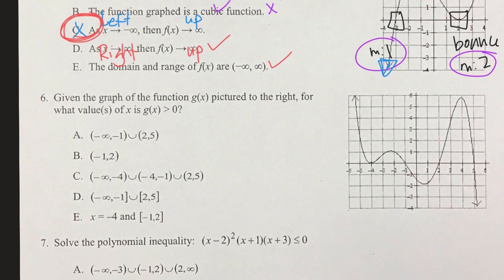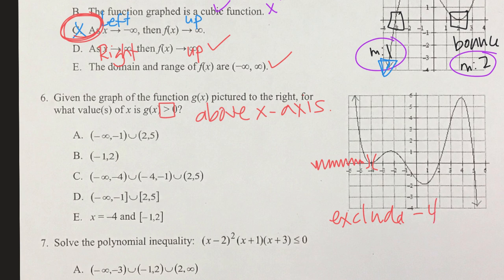Okay, number 6. Which of the following is values for f of x greater than 0? So not equal to 0. Everywhere the graph is above the x-axis. Okay, so that happens here all the way to negative 4. And at negative 4, it's equal to 0, so we're going to exclude negative 4 from your answer because it equals 0 there. And then it's above all the way to negative 1. And then it's above again between 2 and 5. So we're going to have 3 intervals excluding negative 4. So it looks like C is going to be the correct answer.